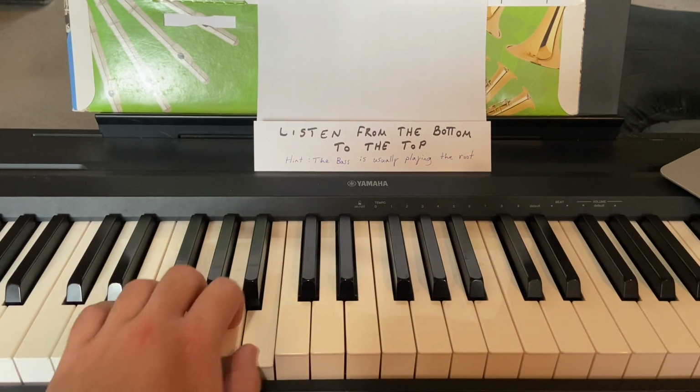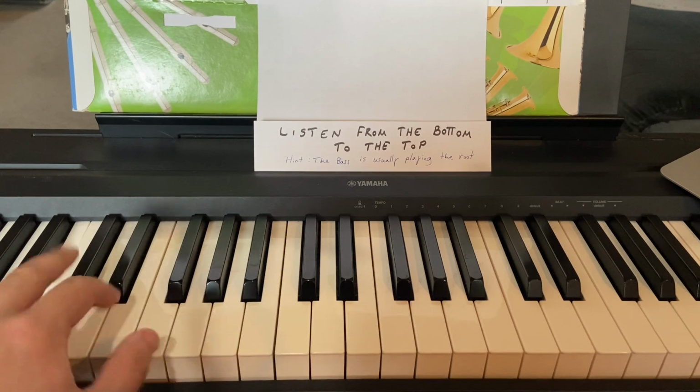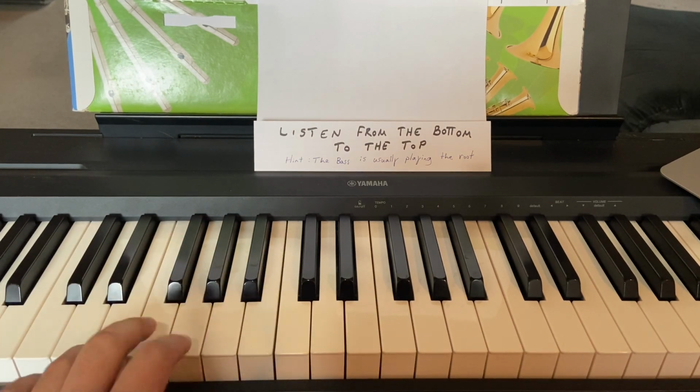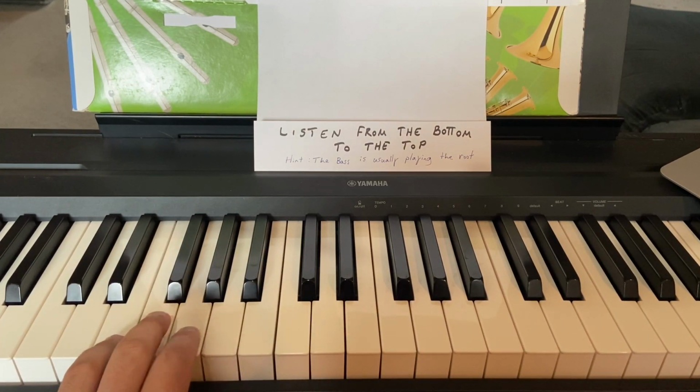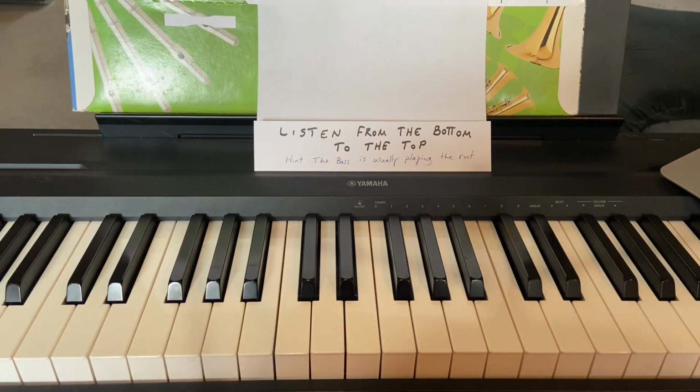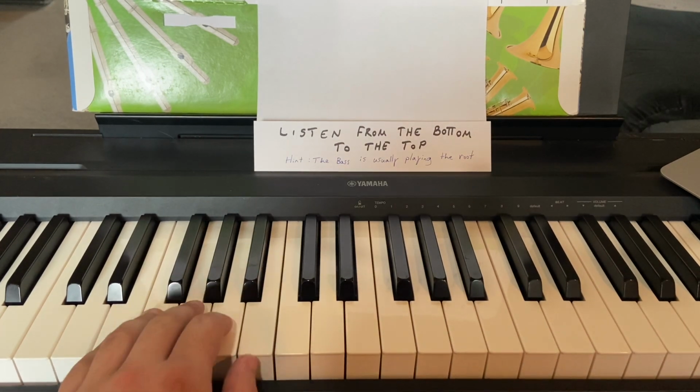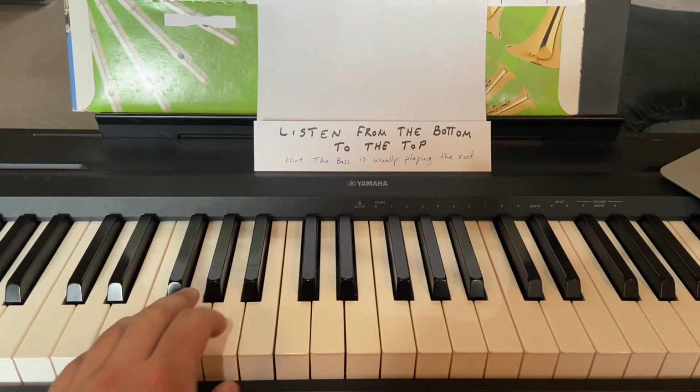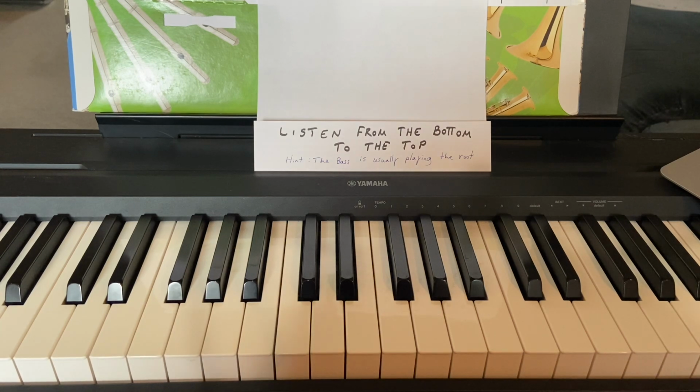So let me try to find that. Oh, I actually think I got it. So, okay, I do, and then do, and then do. Okay, so that's my pattern. I have B, E, and A. And now my next challenge is I need to build chords from those.